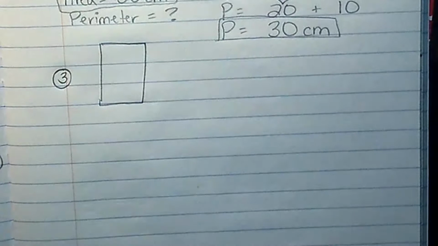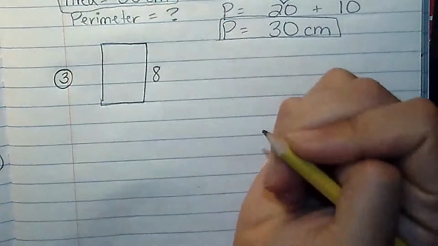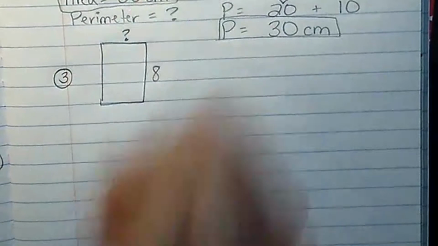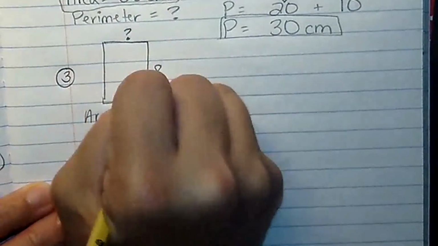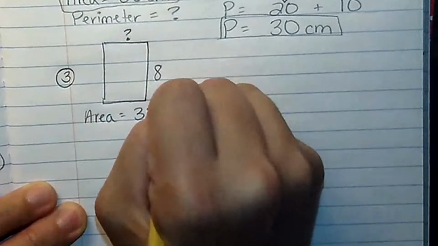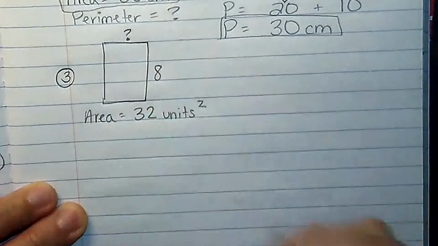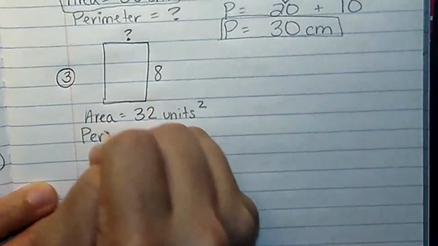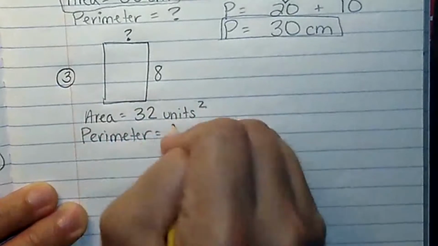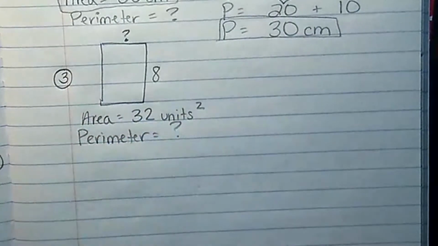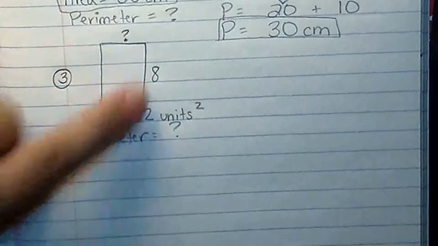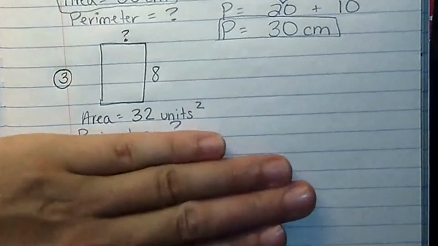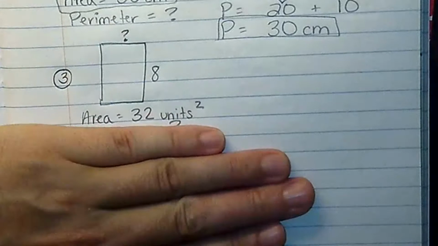And they tell us that one side is 8. And I don't know the other side, but I know the area equals 32 square units. I need to find out what is the perimeter. So I'm going to start with what I know. I don't know the perimeter, and I can't find it because I don't have both sides. So let's just pretend that's not down there for right now.